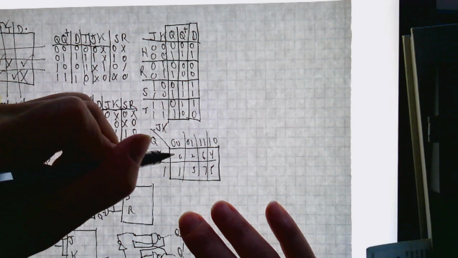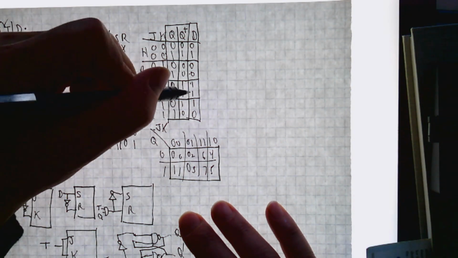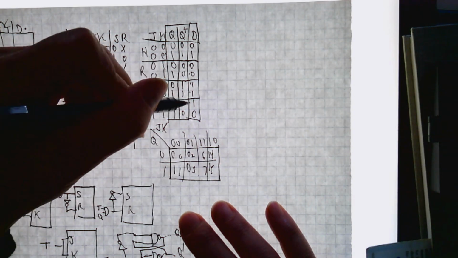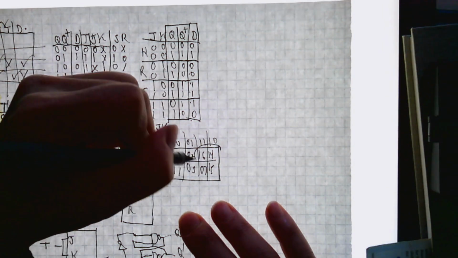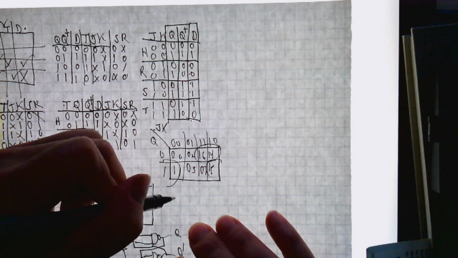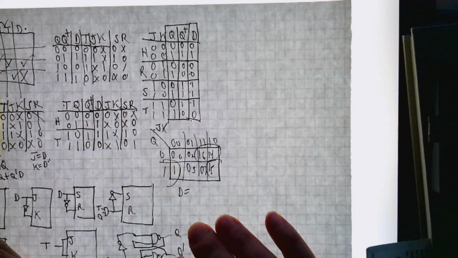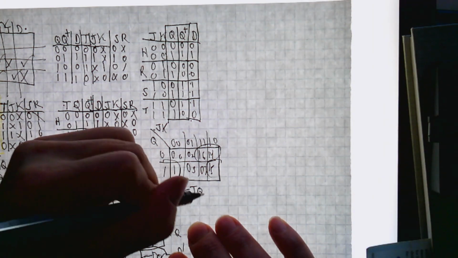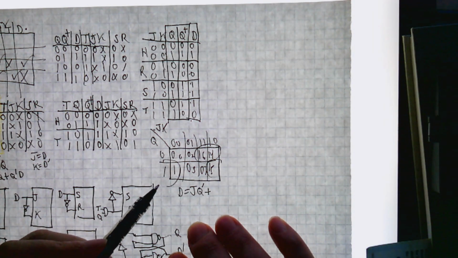Zero, 1, 0, 0, 1, 1, 1, 0. Now I got to loop it, and then I got to write it so that D is a function of J, K, and Q. So D is equal to J Q prime, or, and now we can write K prime Q.